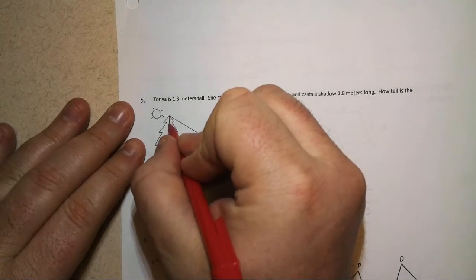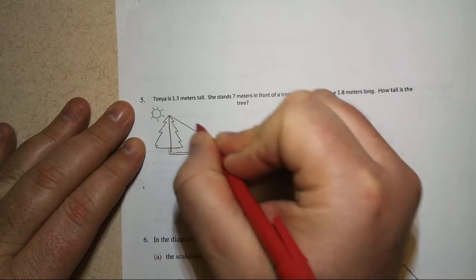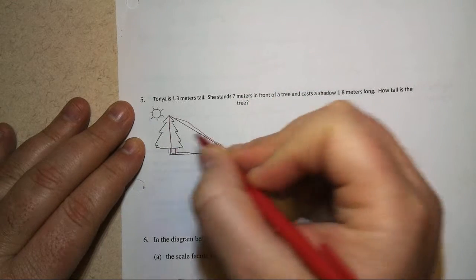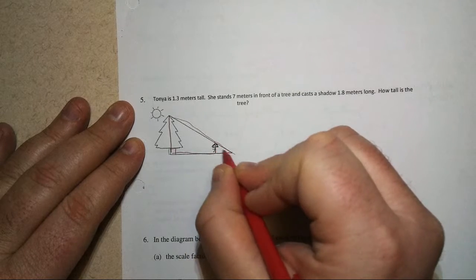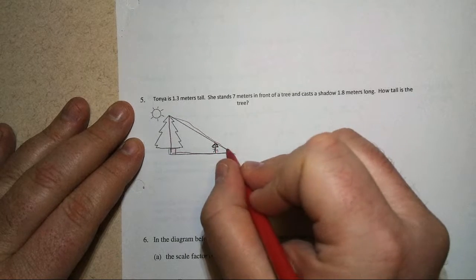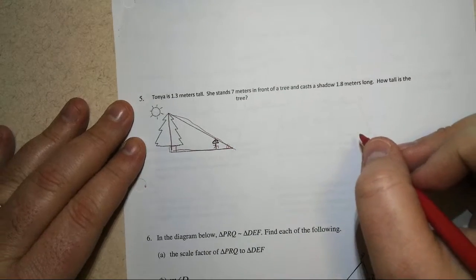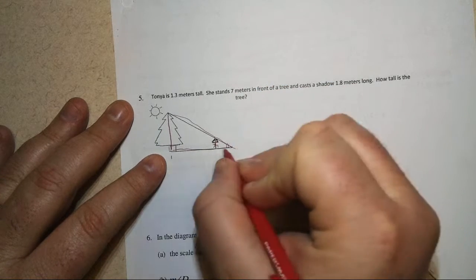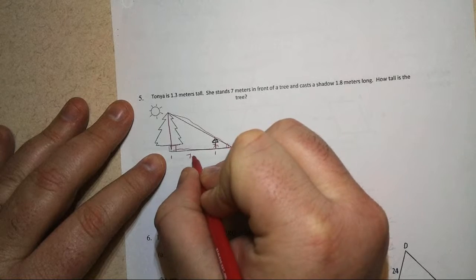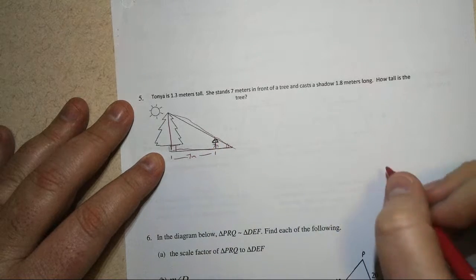Number 5. Just remember, in this diagram, this tree is representing this right triangle right here. And this person, Tanya, or like Mr. Z with a wig, right, is standing here. Also have a right triangle. This angle is being shared, so these two triangles are similar. So how this lays out is, she is standing 7 meters from the tree. So that distance right there is 7 meters.